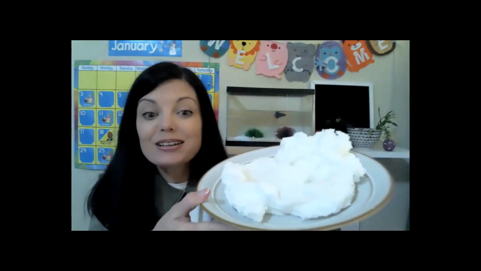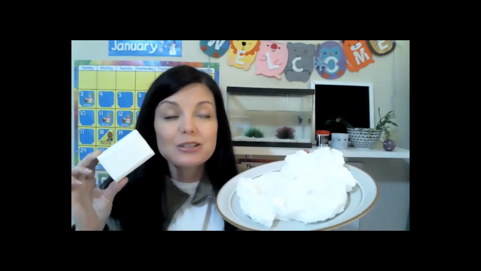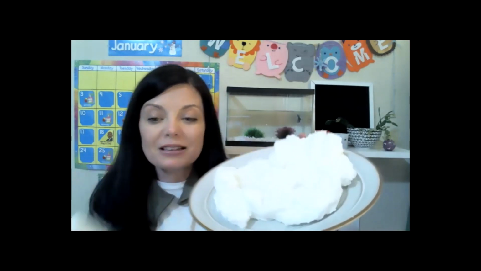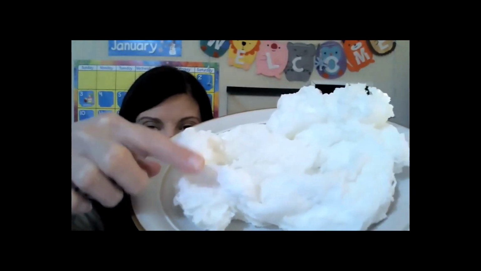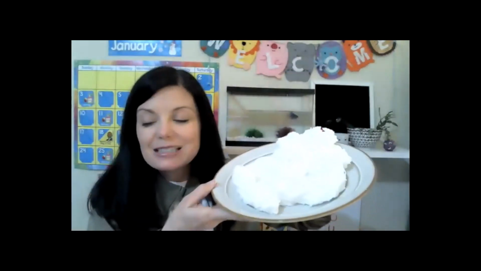So here it is. That was a cool experiment. You have to use Ivory for this experiment. It doesn't work with any other kind of soap. But do you know what? That's the great thing about science. You can try things and just see what happens. So if you'd like to try some different kinds of soap, that would be fun too, just to see what it does. But look at this. It almost looks like snow. It's so cool. That was a neat experiment.